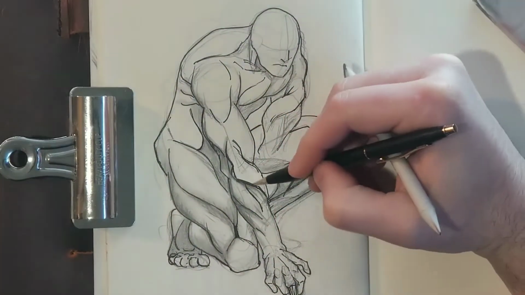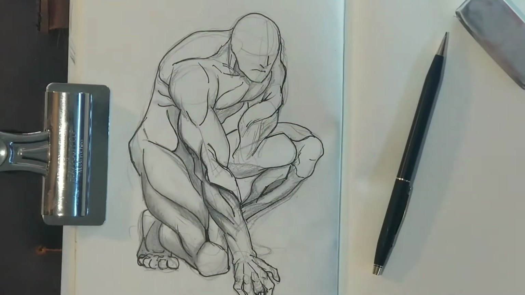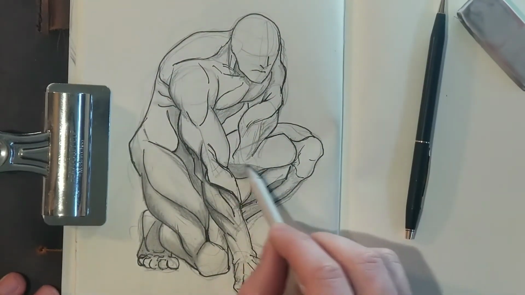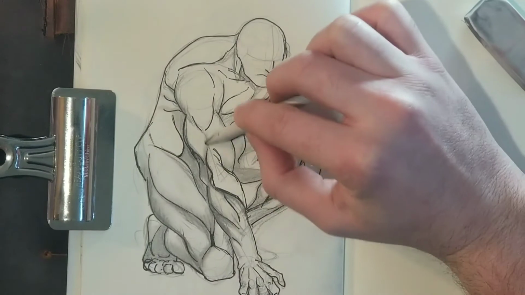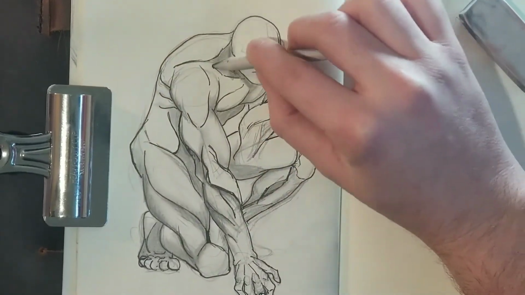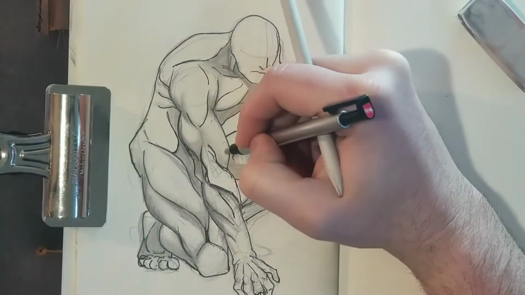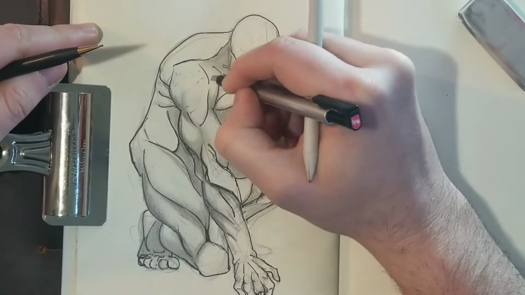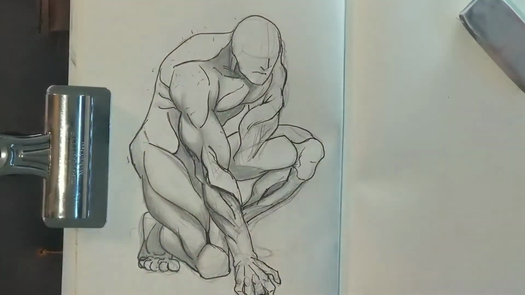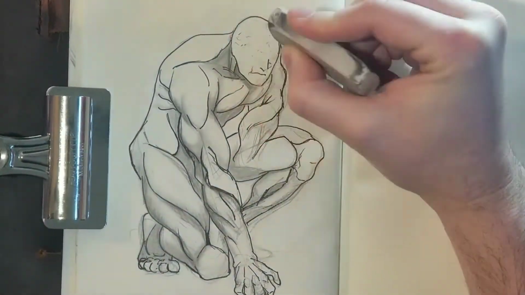There's my blending stump, toning it all out. I'm working with a 0.9 pencil, and there's a Tombow eraser. It's a really, really thin eraser that allows me to get very detailed. And there's my white, I don't know, brick eraser.